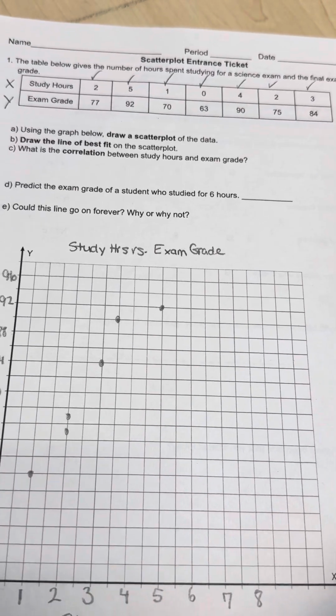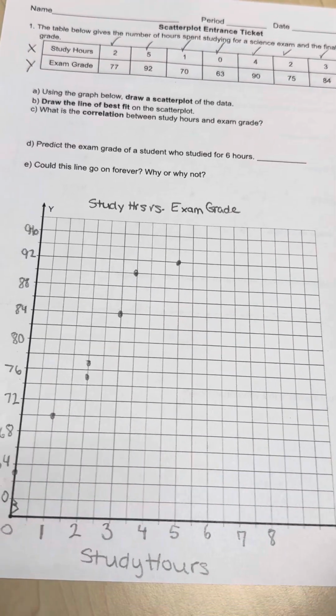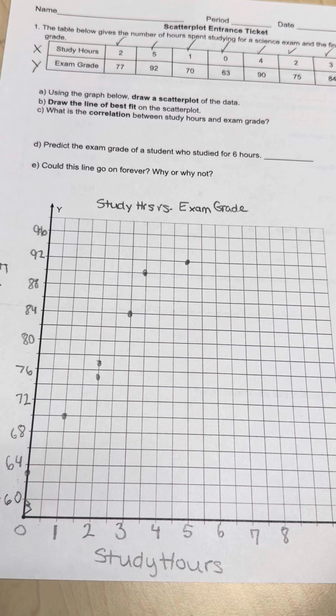And so when we are looking at now drawing our line of best fit, we want to get as close as we can to all of the points. And if we can get through a couple of points, great. If not, not a big deal. We're not doing the actual line equation, we're just drawing this. So we want to have equality above and below that line.